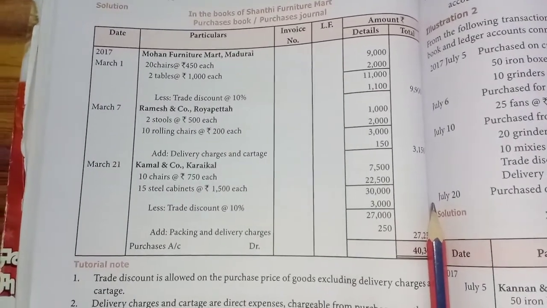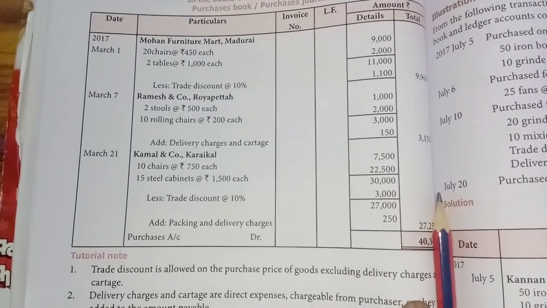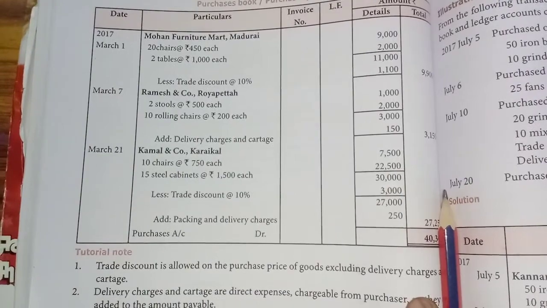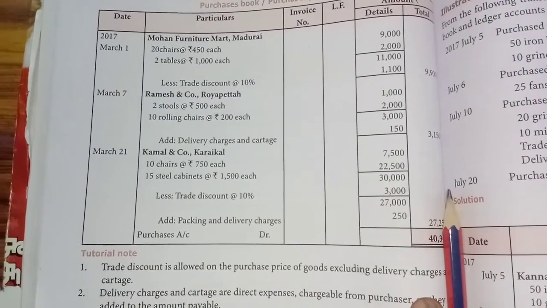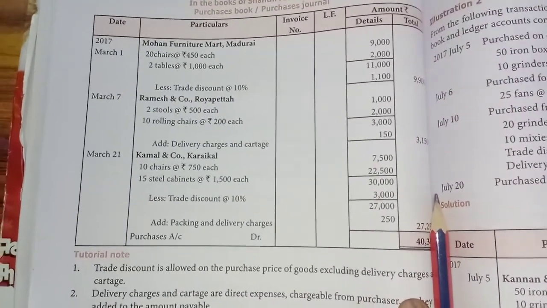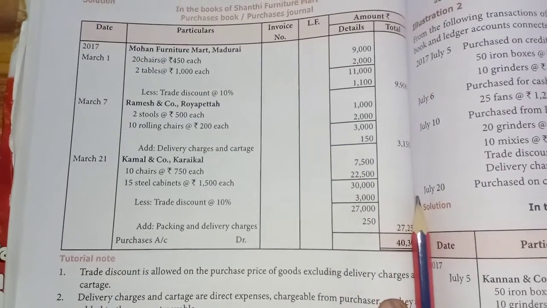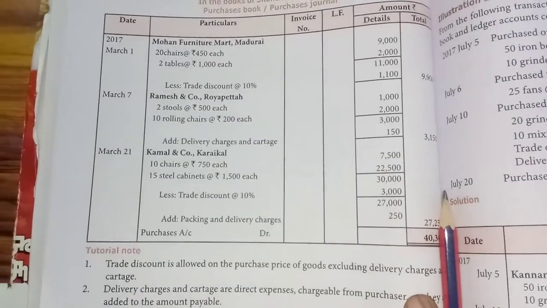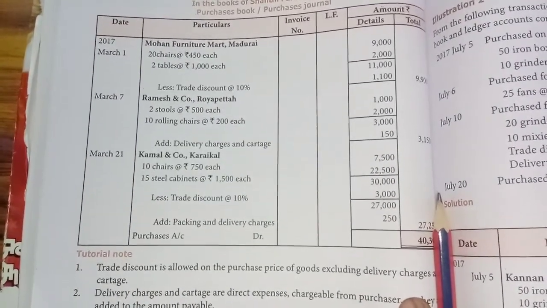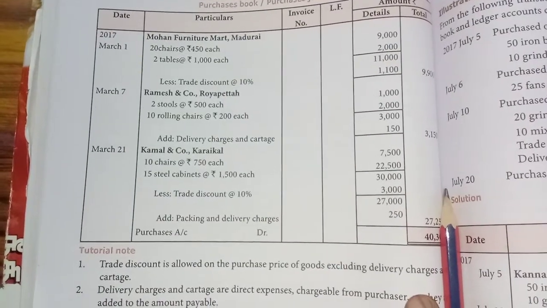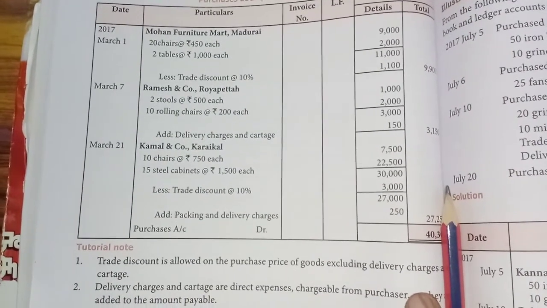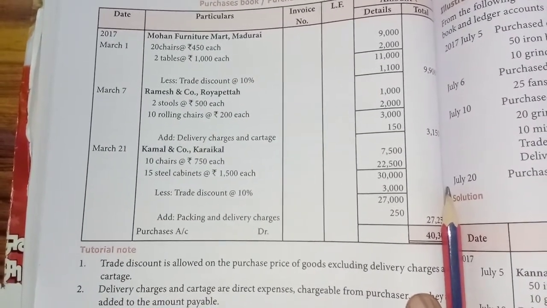Write in the inner column. Then add delivery charges. Delivery charges will be charged to the buyer only. 3,150. Then Kamal and Co. Karikal, 10 chairs. Then 15 steel cabinets, less trade discount.